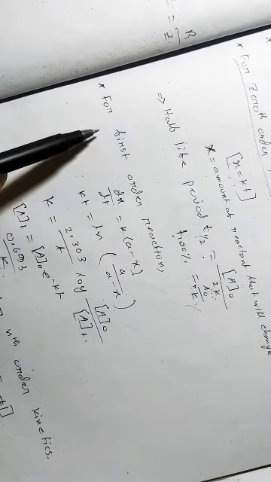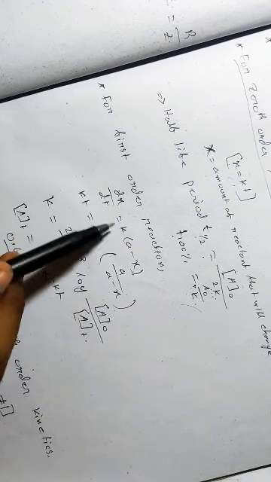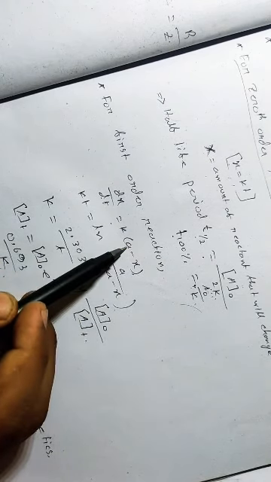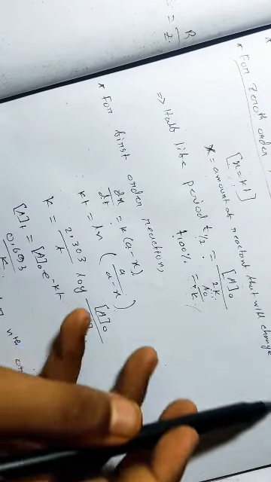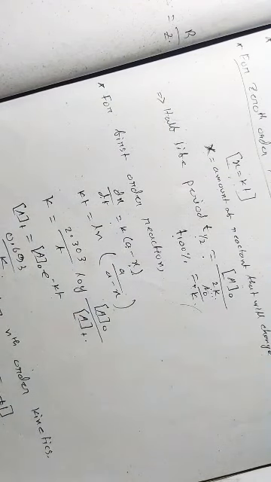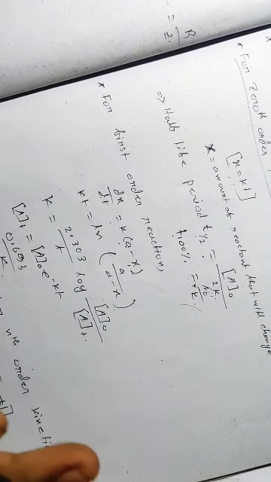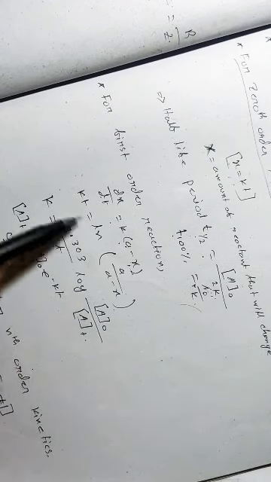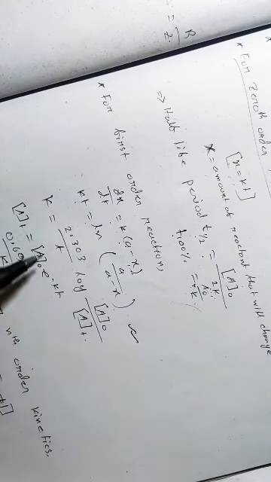Then the most important, the first order reaction. For the first order reaction, dx by dt equals K into A minus X. A is the initial concentration and X is the amount of reactant that changes into product. Then after time T, A minus X is the concentration of reactant that remains at the time T. Then also there is a formula K equals 1 by T ln A by A minus X. You can note it down, it is very important.